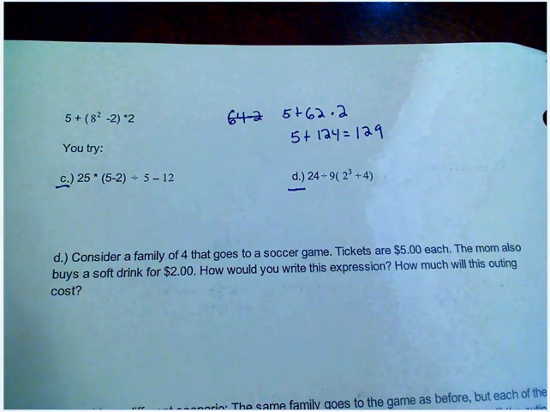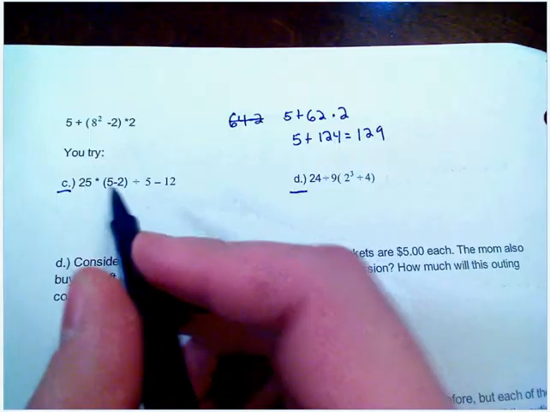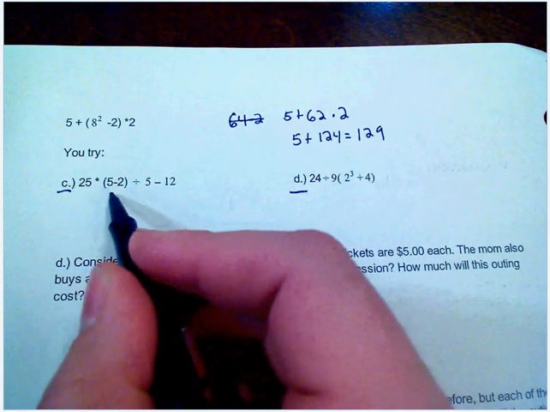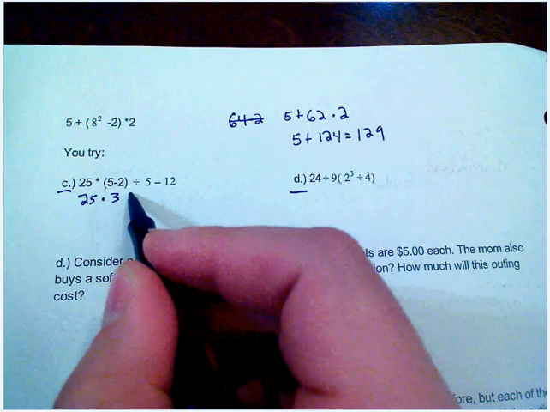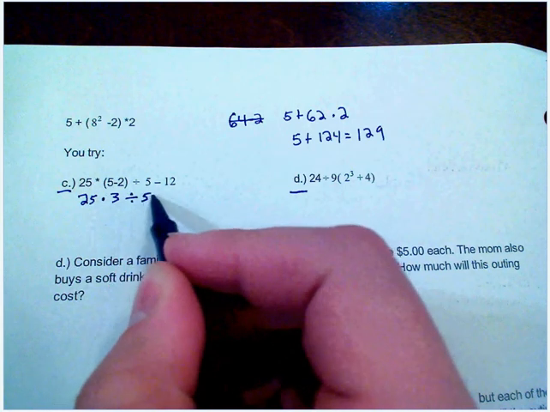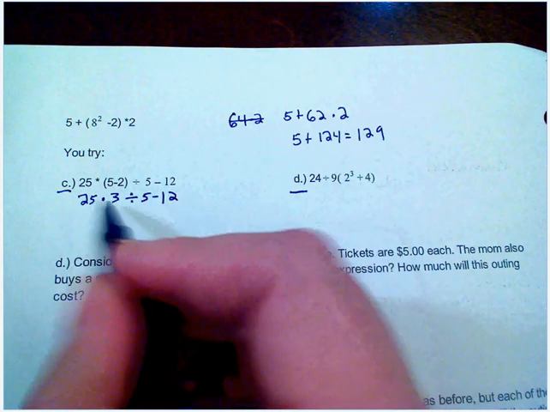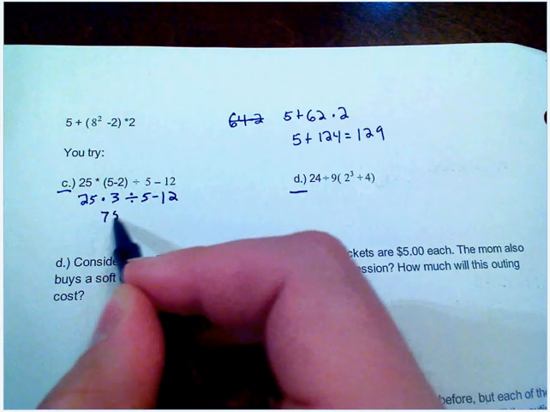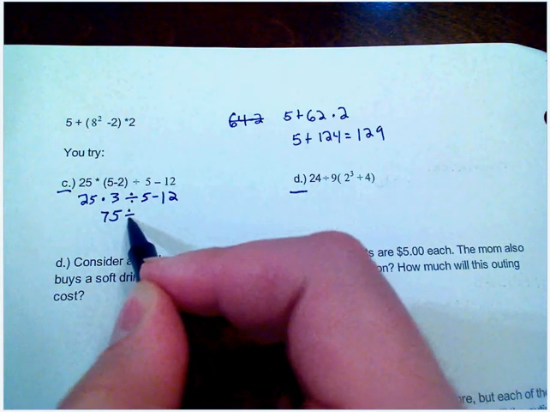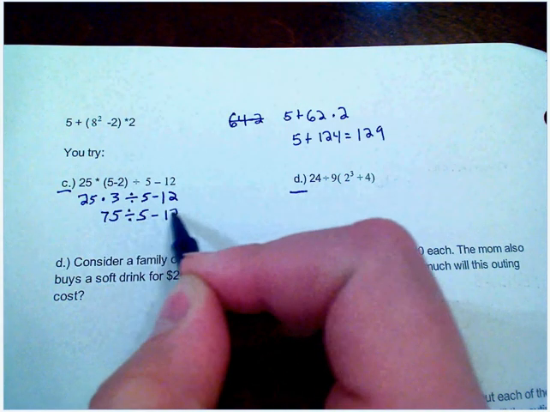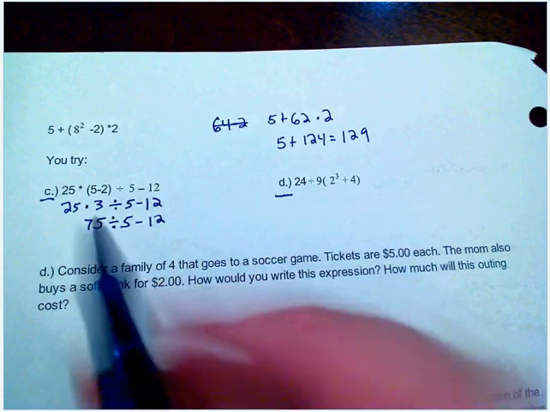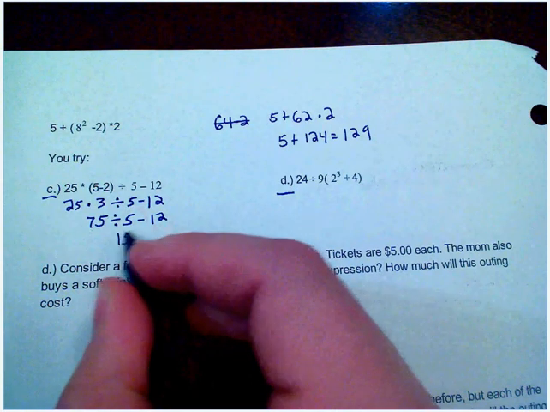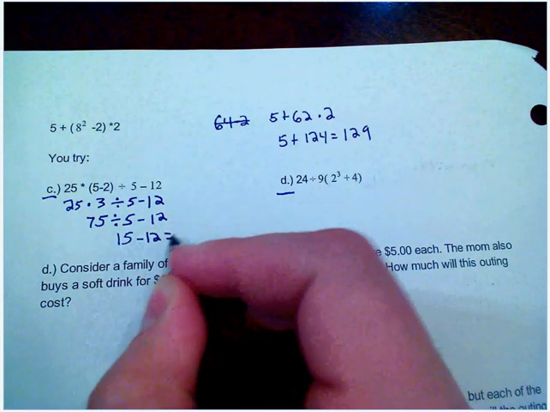Now, if you take a look, start with your parentheses. 5 minus 2 is 3. So we have 25 times 3 divided by 5 minus 12. Now we work left to right. 25 times 3 is 75. Divided by 5 minus 12. 75 divided by 5 is 15. Minus 12 equals 3.